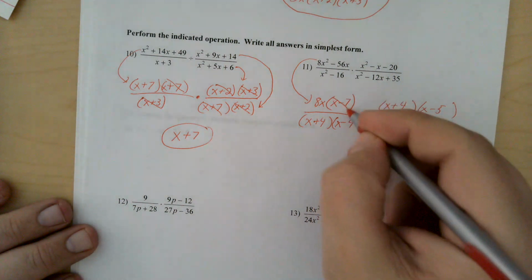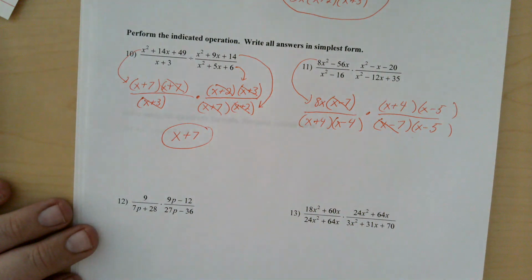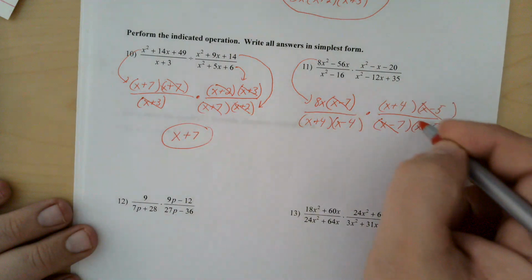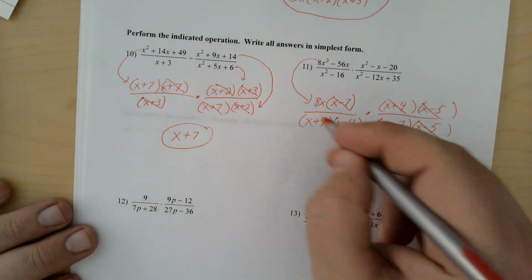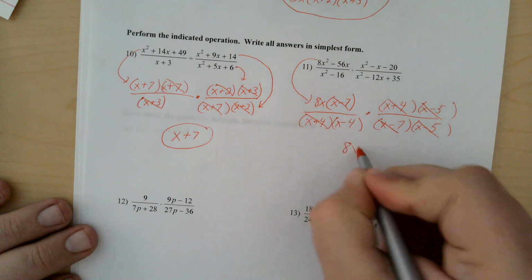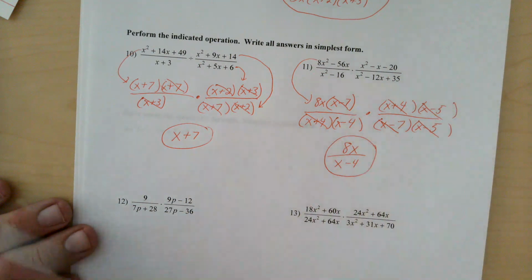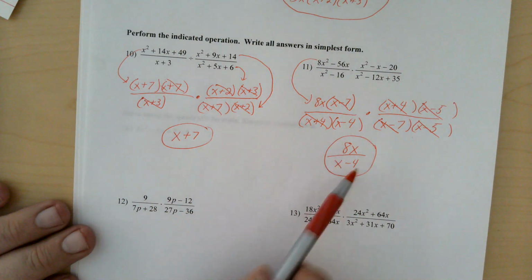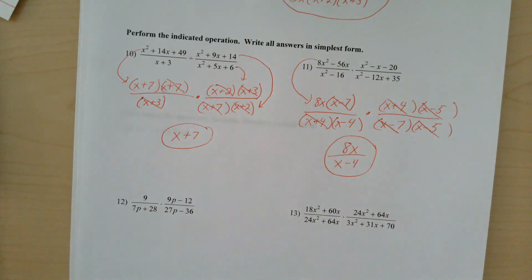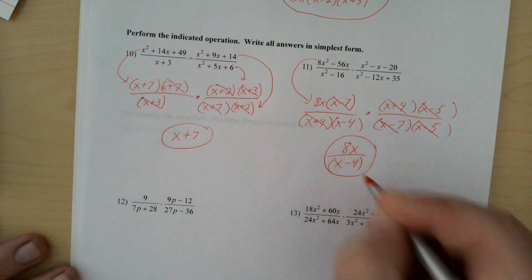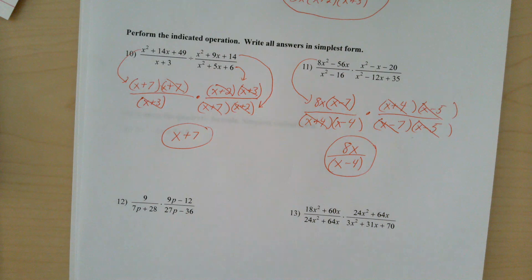And now look for like things between the top and bottom. X minus 7 gets wiped out by the x minus 7 in the bottom. This x minus 5 gets wiped out. The x plus 4 gets wiped out, which leaves us with an 8x and an x minus 4. And you are done. Do not be tempted to say, Mr. Ray, an 8 over 4, doesn't that become a 2? You can't cancel out terms. Terms are separated by plus or minus signs. This stays together, okay? So 8x over 4x minus 1, that's the answer, okay?